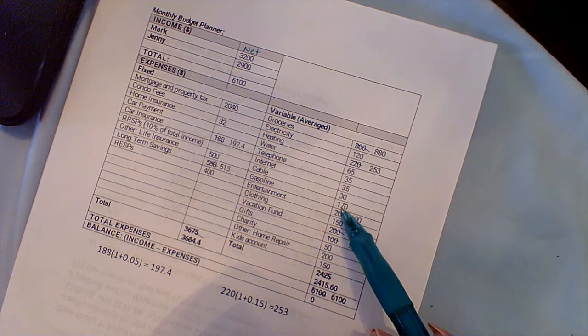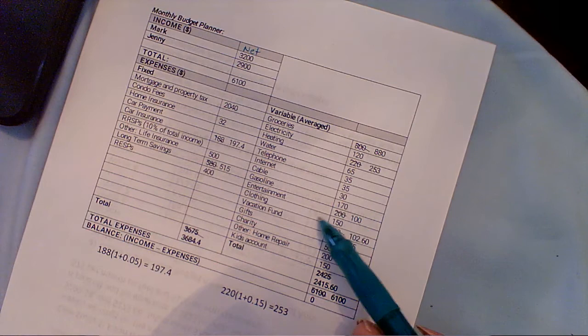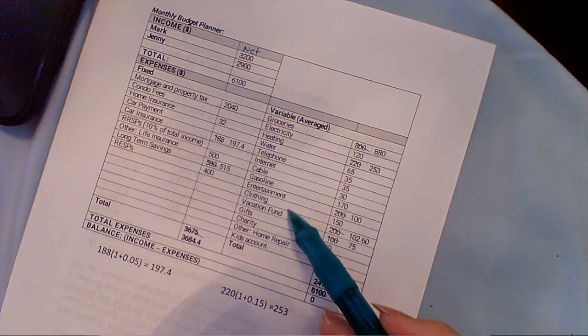Gas, so this is the gasoline for their car, 170 a month. So that's driving to and from work, driving the kids around. 170 for the month. Yeah, seems about reasonable, especially if you have a big car.